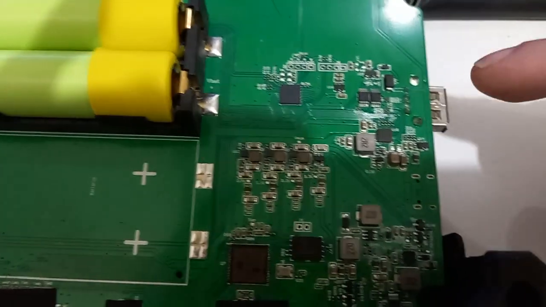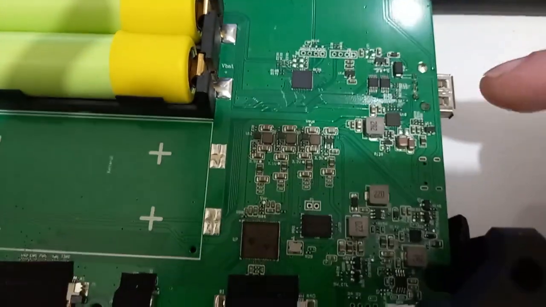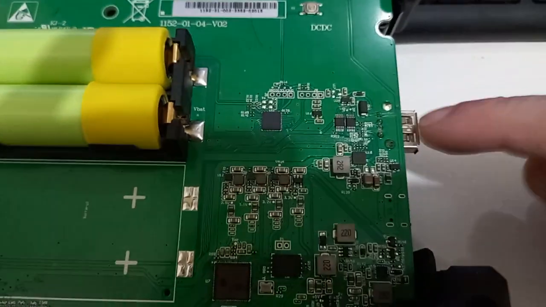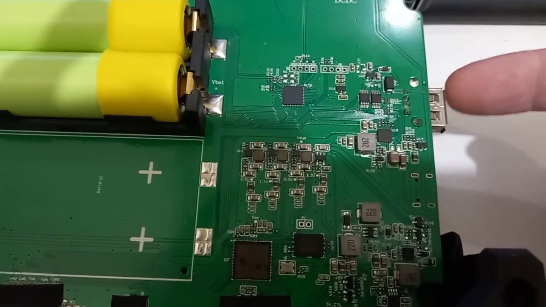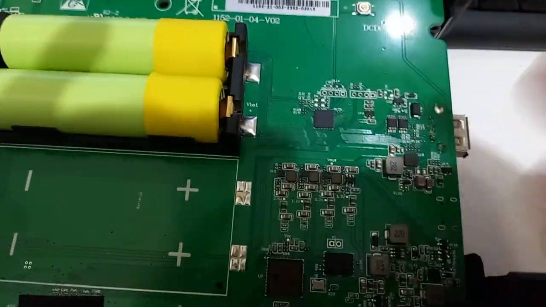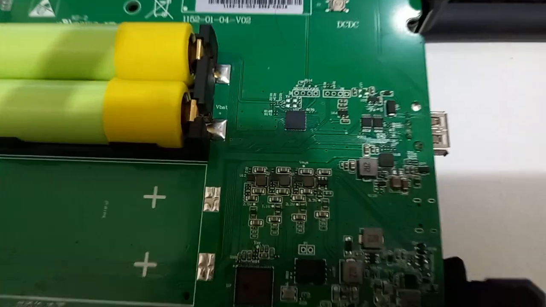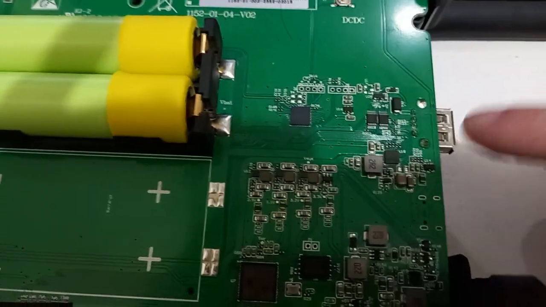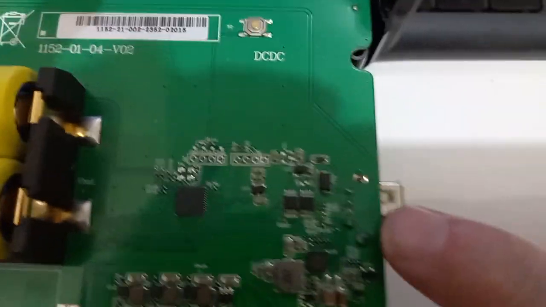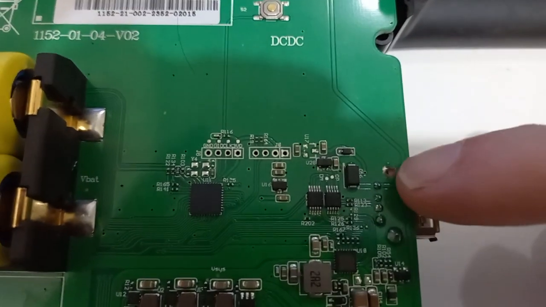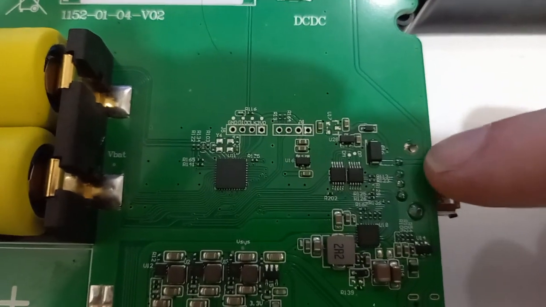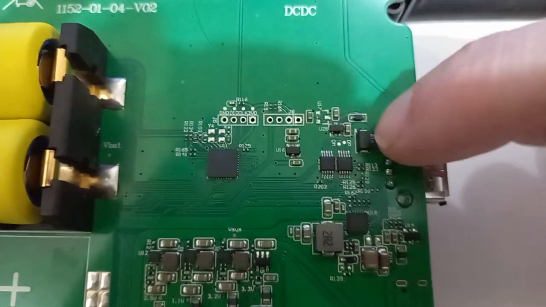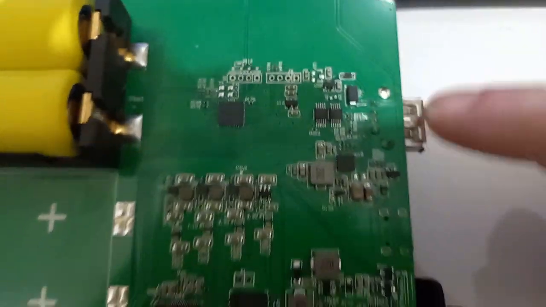Because it's an output voltage, this is supposed to be used with a slave device, and the oscilloscope works as a host, so it has to provide the power. So this one always has 5 volt supply through this diode here.